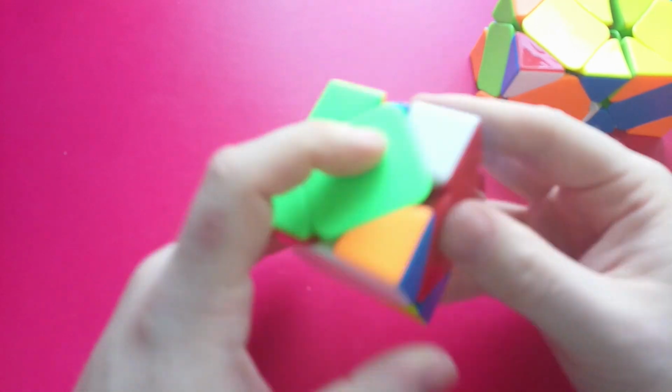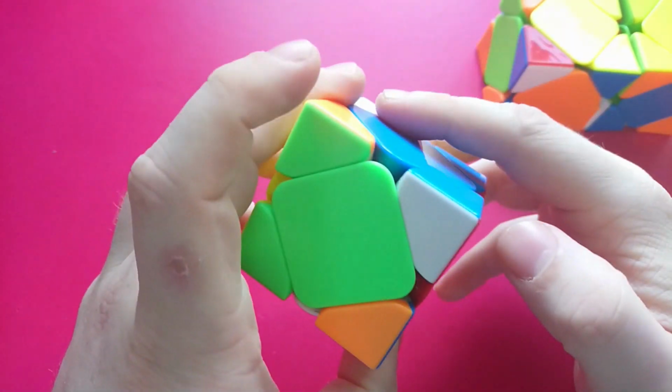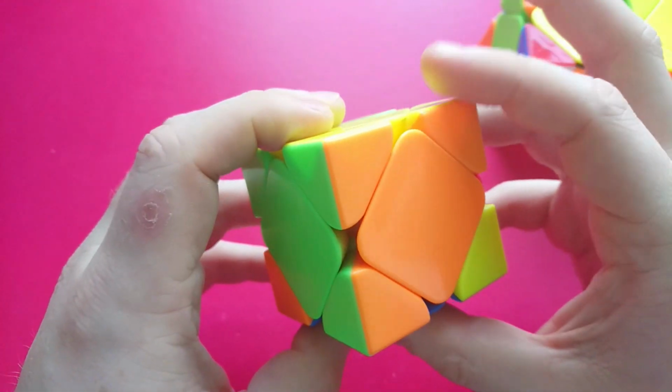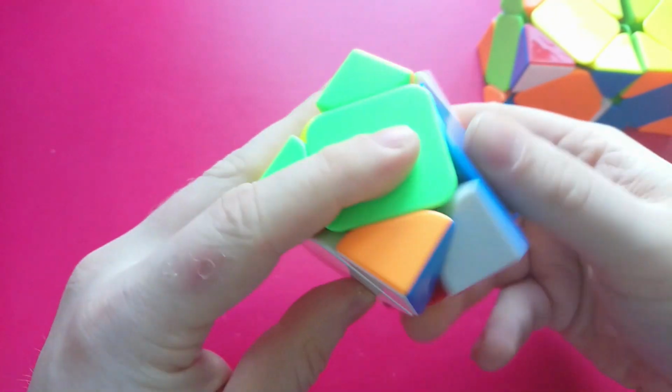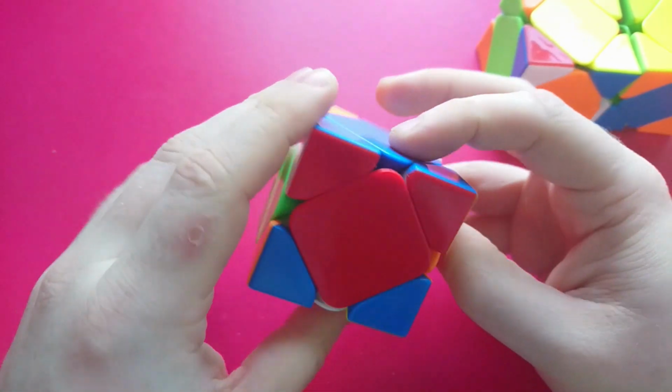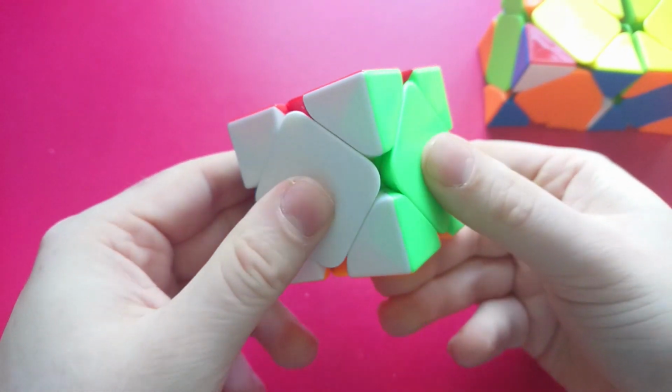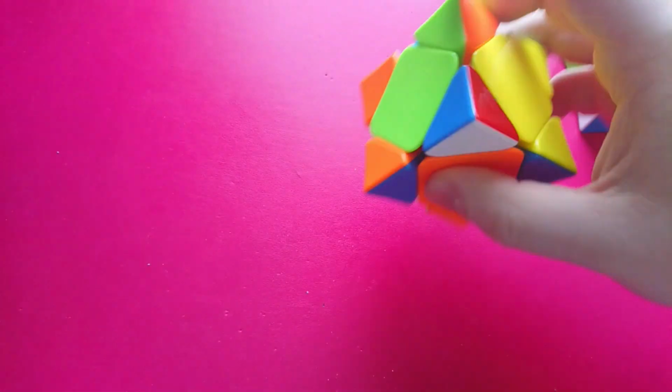So the mirror, this one has to go here and this one here. So I would insert like that and then push with my index or middle finger, or I would do it from the other side and insert this one here and then do a rotation and insert it like that.